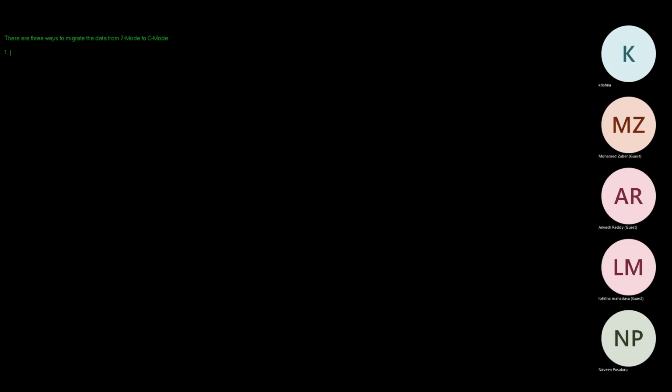One is host-based migration. Host-based migration in the sense that we are doing a copy. For example, I have a CIFS share. What I'll do is create a similar CIFS share on cluster mode as well, map those 2 CIFS shares on one server, and copy the data. I can copy the data manually.